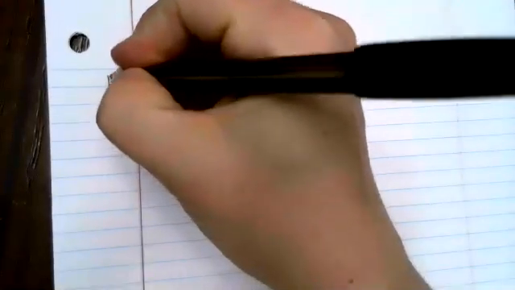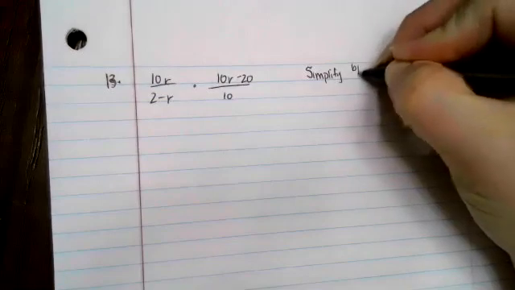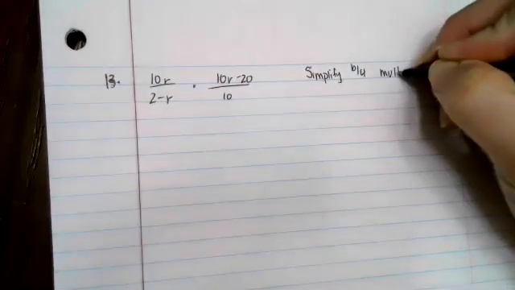Okay, so looking at number 13 from the homework, we're looking at multiplying. I like to simplify before I multiply. Can you imagine if I didn't rhyme? I don't know. All right, so looking at my numerator and denominator, I have some things in common. So 10r, I'm going to write that as 10 times r, so I can clearly see that they're being multiplied. Focus. Here we go.